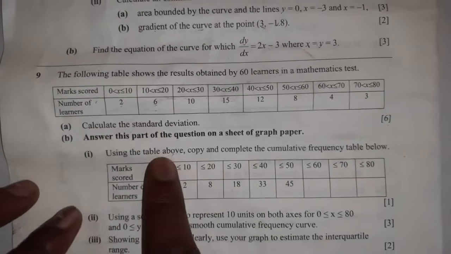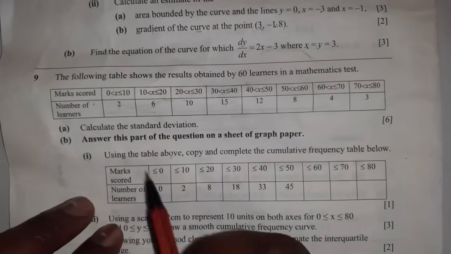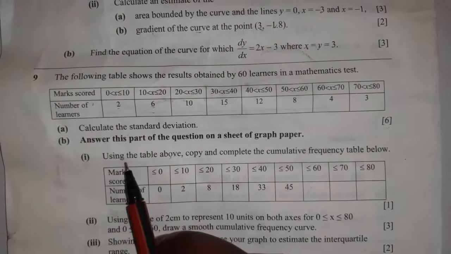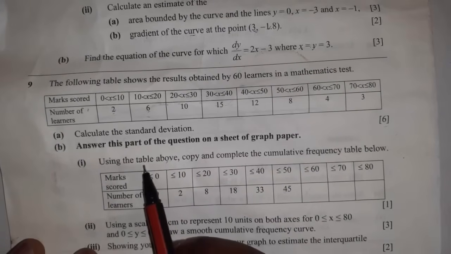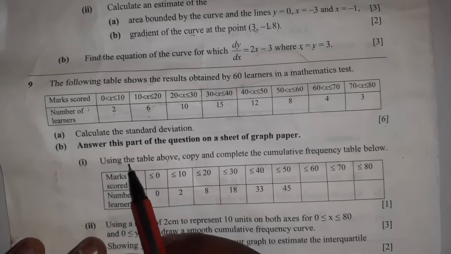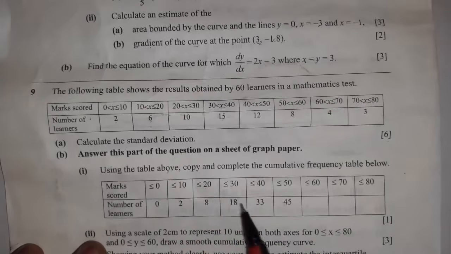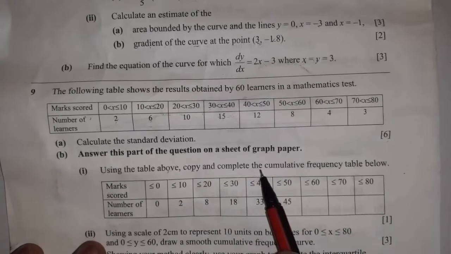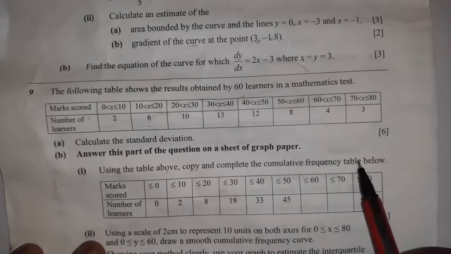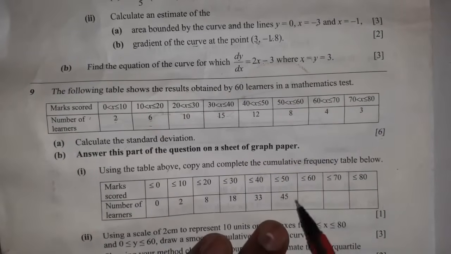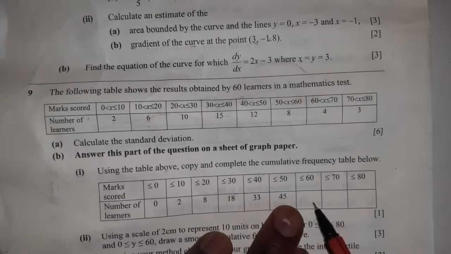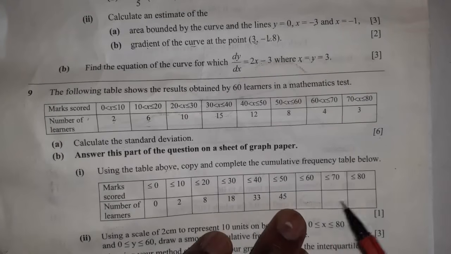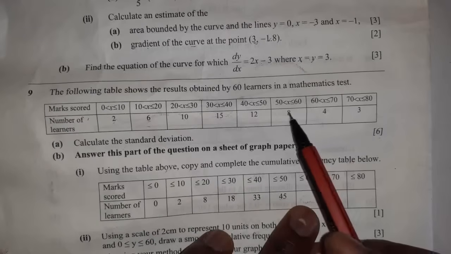So after that, we have the second part here of the question. Okay. So using the table above, which is this one, copy and complete the cumulative frequency table. So here we are remaining with how many boxes? 3 boxes, 1, 2, 3. So meaning we are on this one, 1, 2, 3.